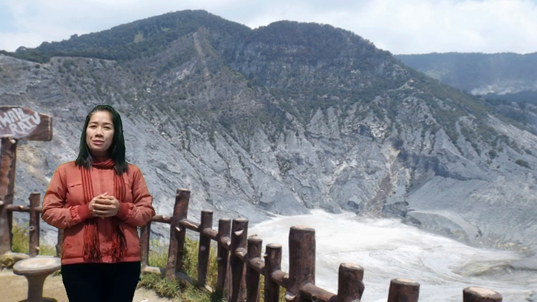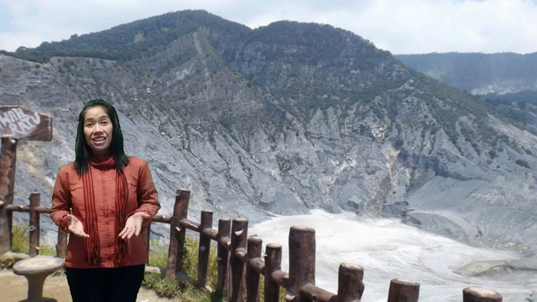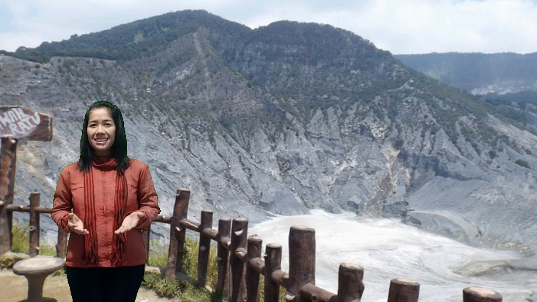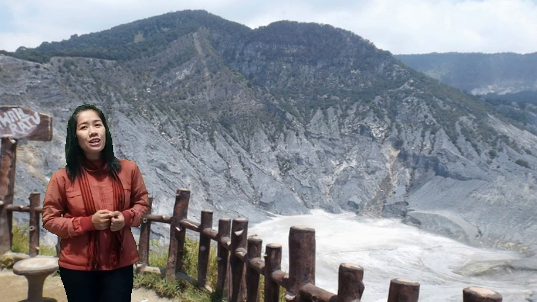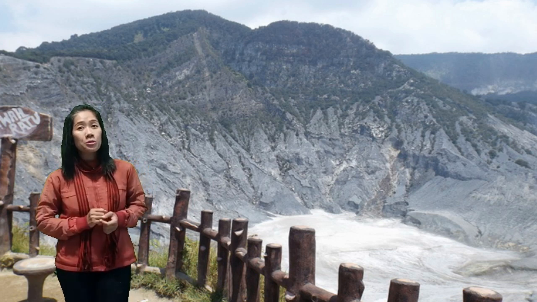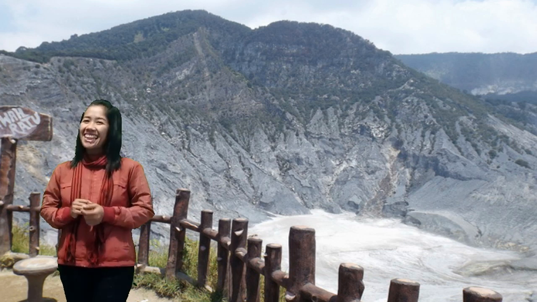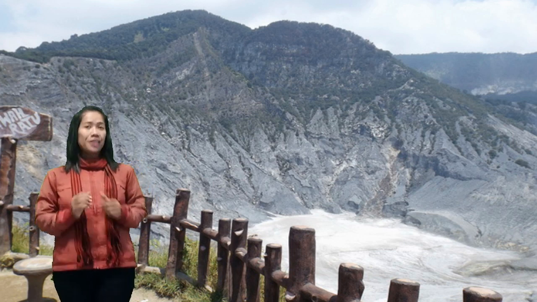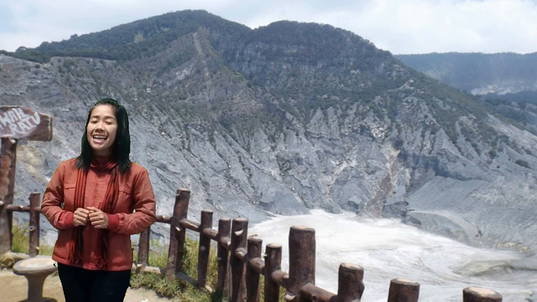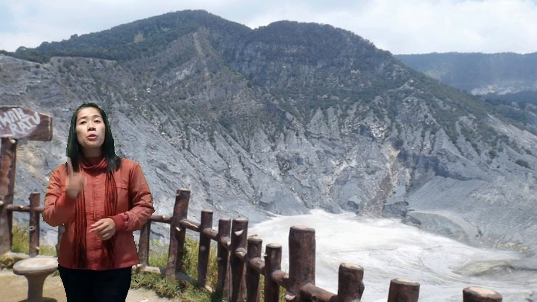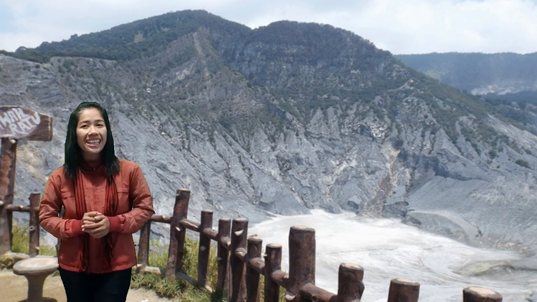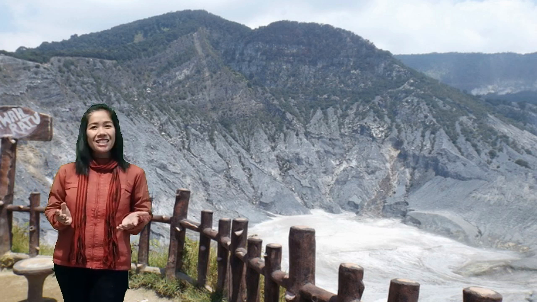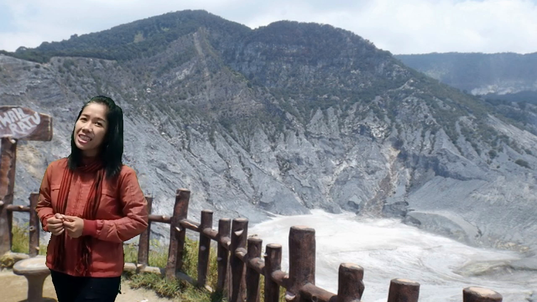Now I'm in Tangkuban Perahu and this is related to our topic today. Have you ever known about the story of Tangkuban Perahu? In this section, I will invite you to be more curious and care about one of the legend stories in our country. So, let's see the details.